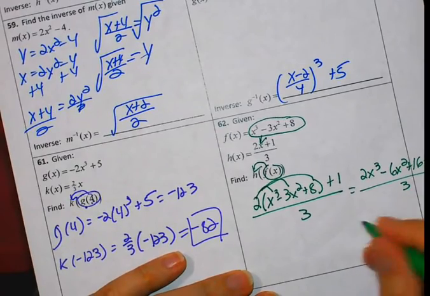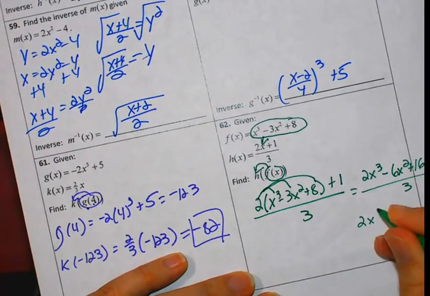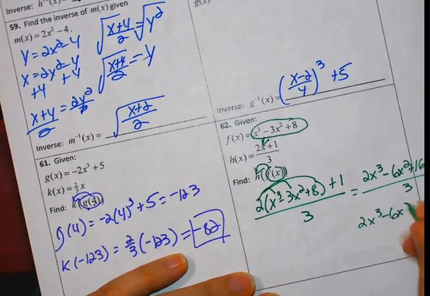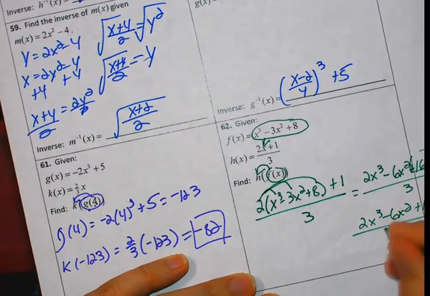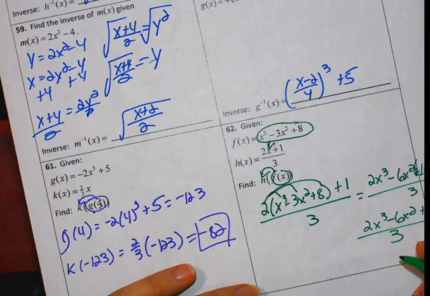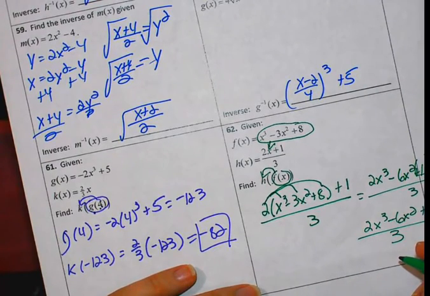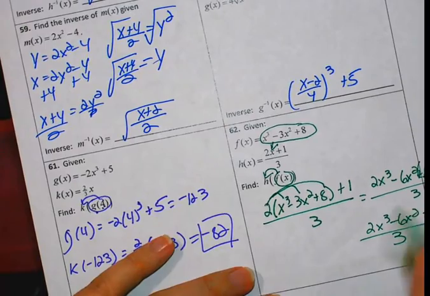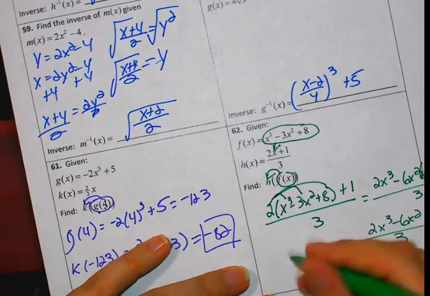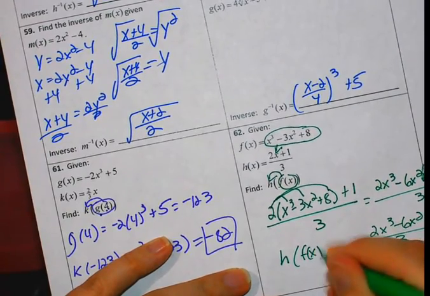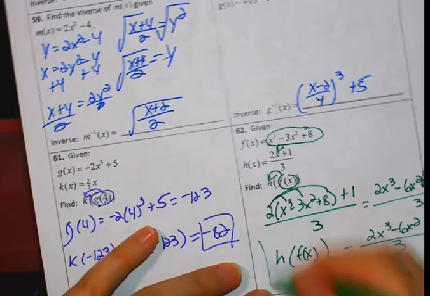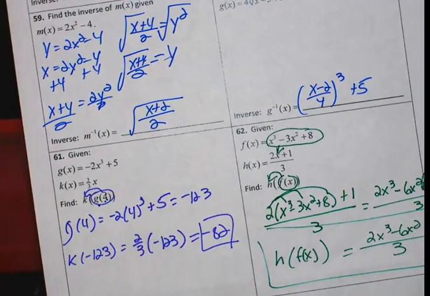And then that simplifies to 2x cubed minus 6x squared, and these guys can go together, so plus 17, all over 3. You could break that up, but I'm going to leave it like this. So h of f of x equals this whole thing.